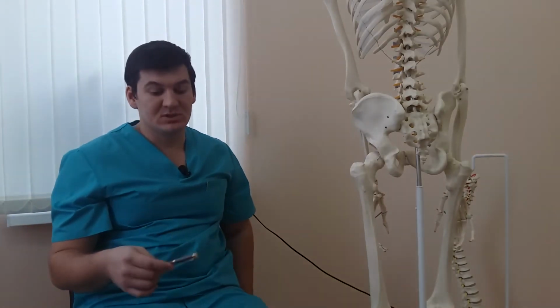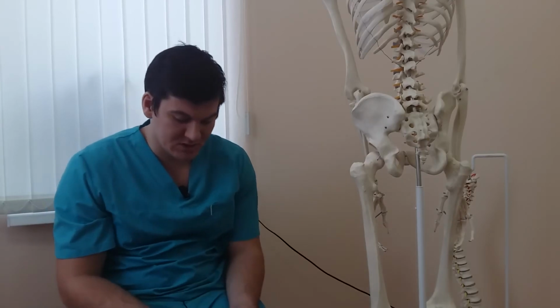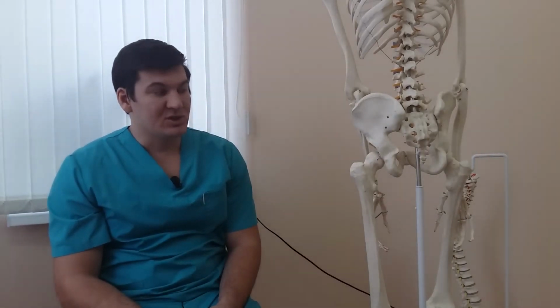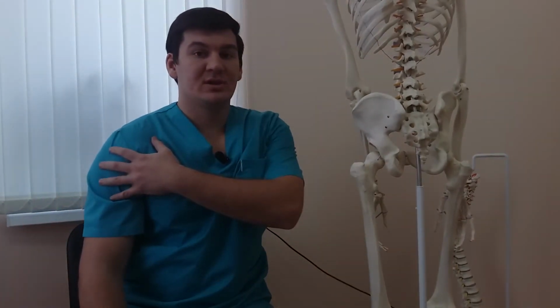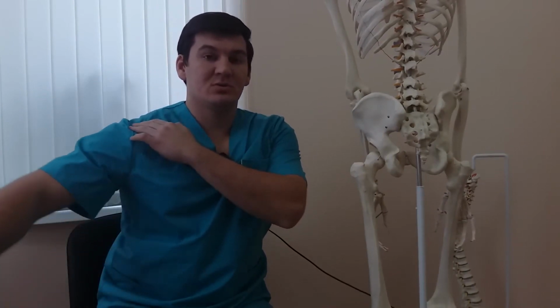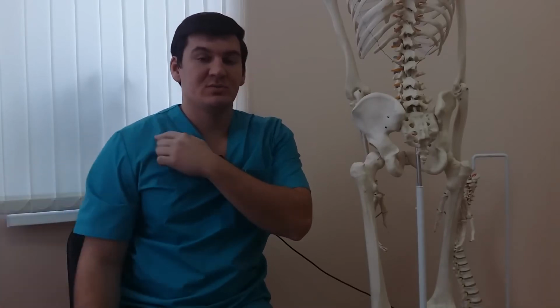If this continues for long enough, a person develops an incorrect motor stereotype. He starts to take steps without using this muscle. The same thing happens with shoulder periarthritis. The deltoid muscle turns off and a person starts to lift his hand not with the deltoid muscle, but because the upper trapezius muscle kicks in immediately.